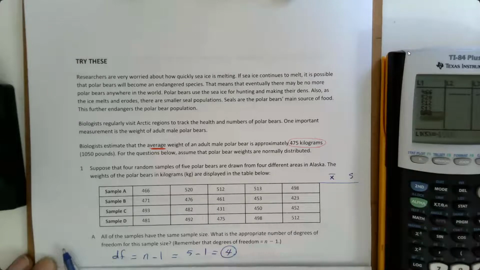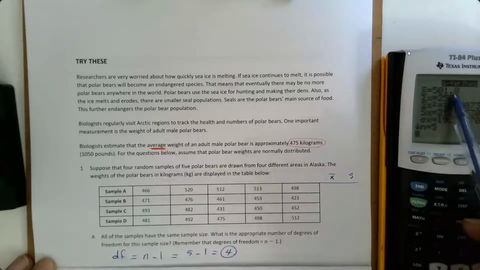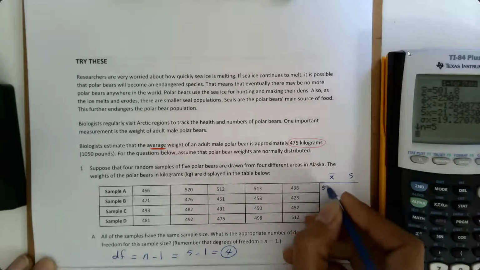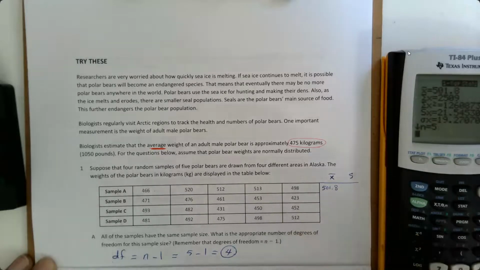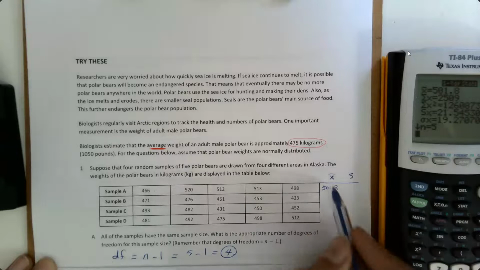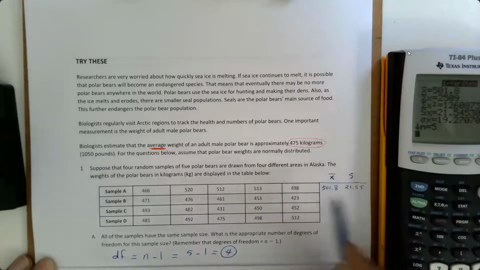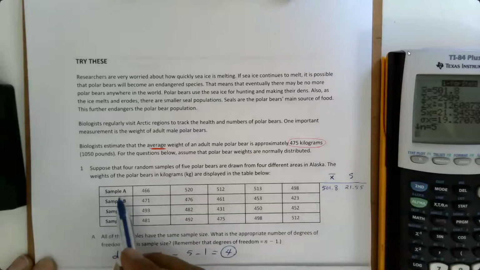Then go to Stat, Calc, One-Variable, everything is in L1, so it gives me x bar to be 501.8, and S is 21.55. We're going to repeat this process for all of these samples.